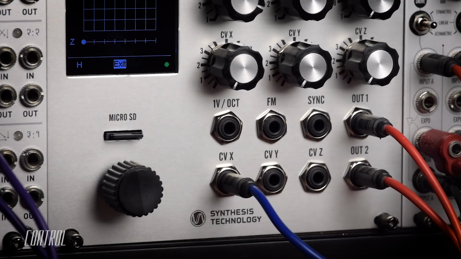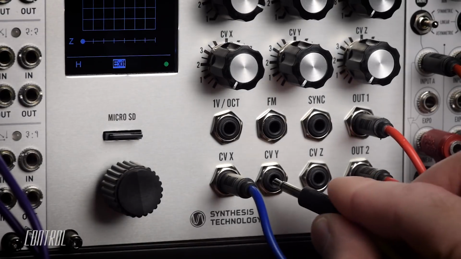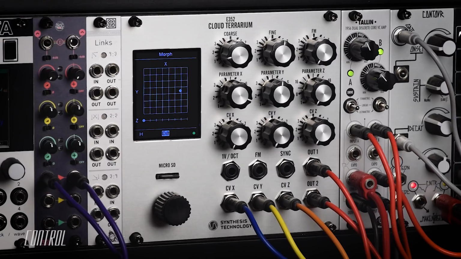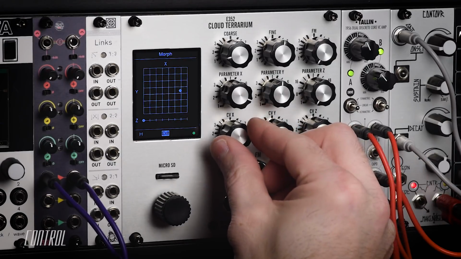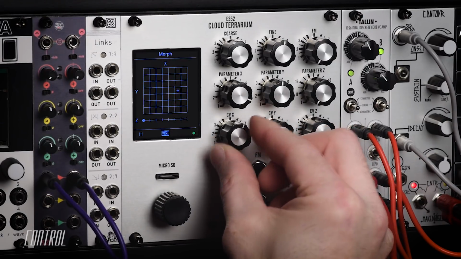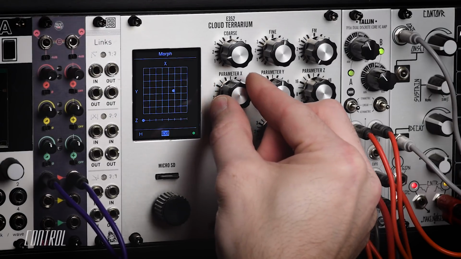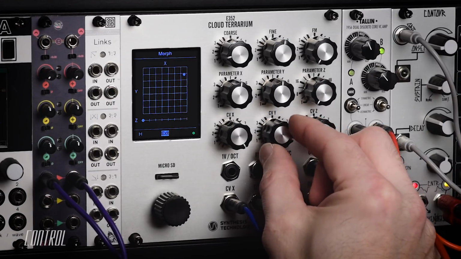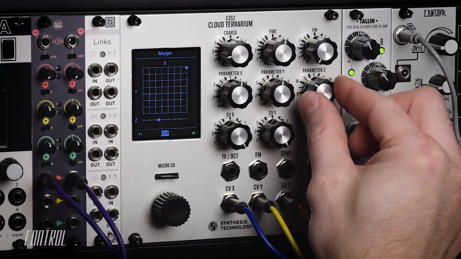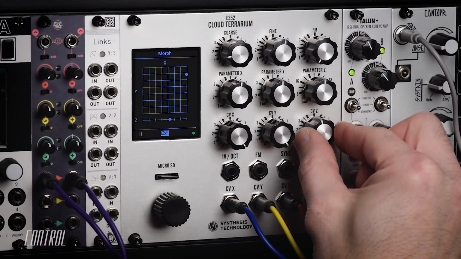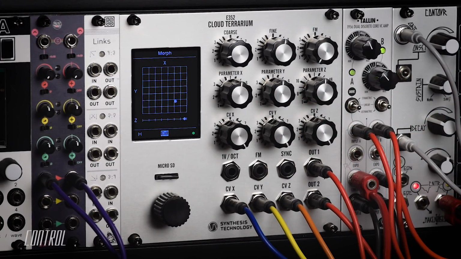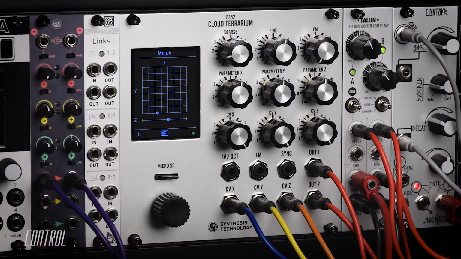The X, Y, and Z parameters can all be automated via external control voltage signals. Each CV input is paired with an attenuator to manage the depth of any modulation. Here I've patched a different LFO to each of the three inputs, causing the wave shapes to continually morph.